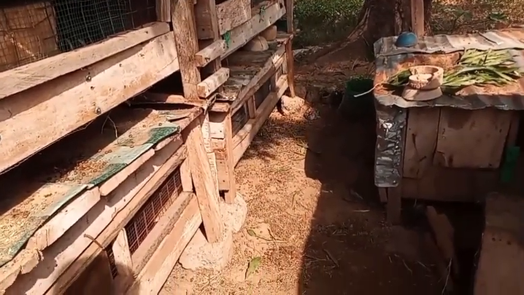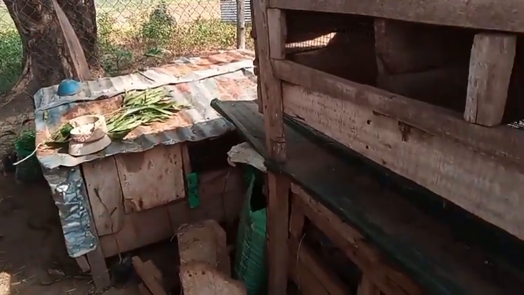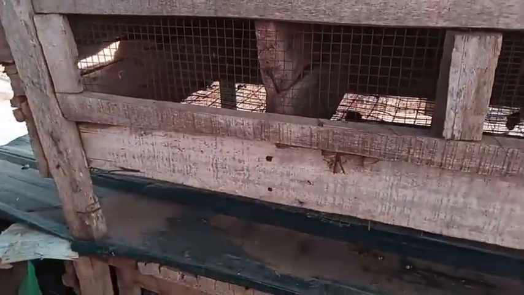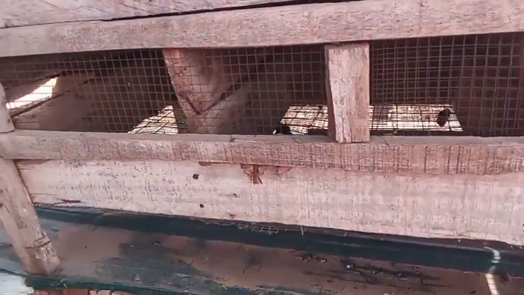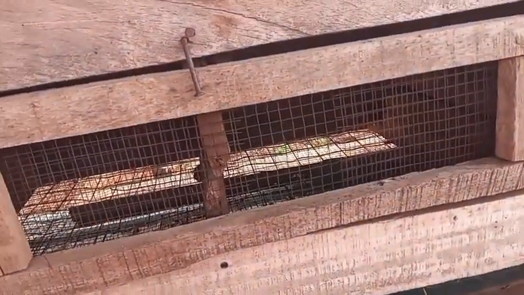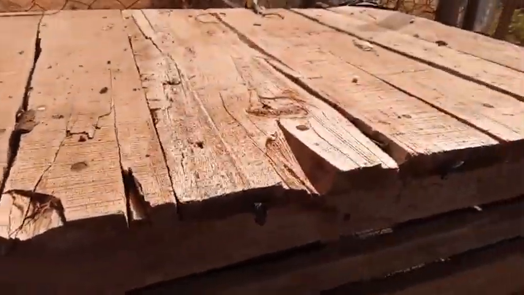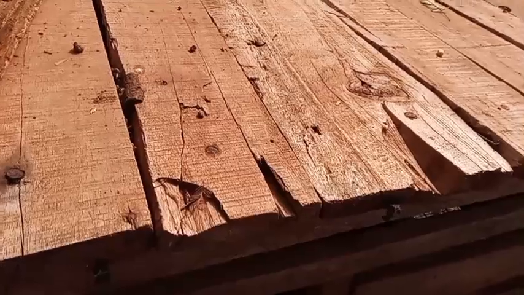When there is rain, especially rain that comes with storm, it means your farm, the whole thing is going to be messed up. All right. So that's why we use the wooden. All right. This is our structure.